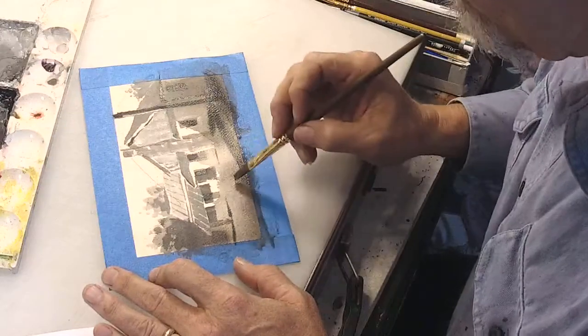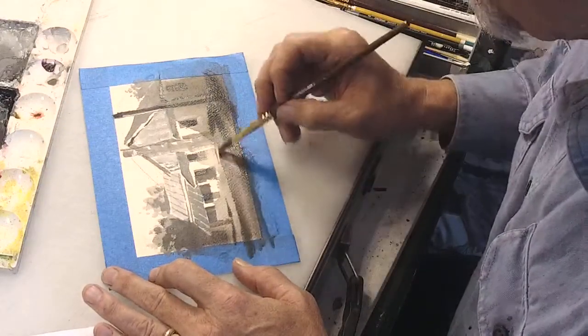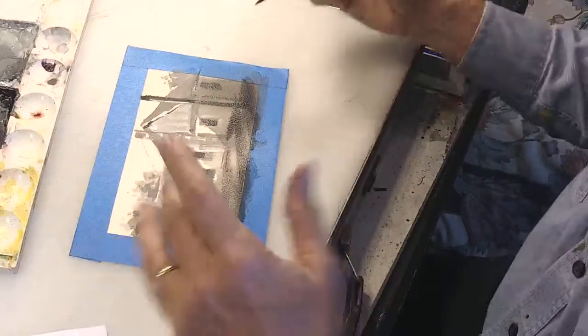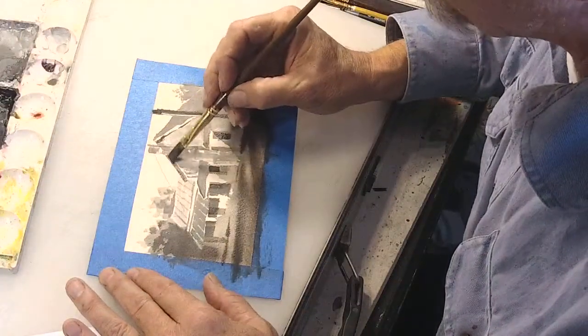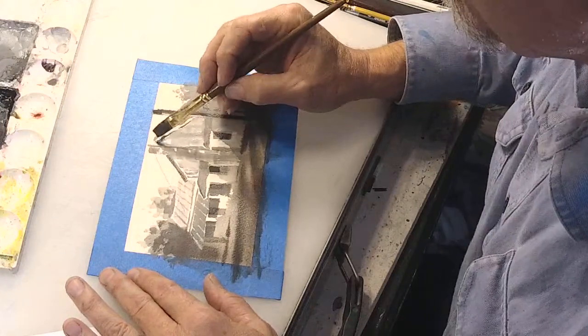It's faster to do it that way. Just cover the whole thing with whatever your basic local color is. And then it's done. Then you just come back and do darks on top of that. And then lights on top of that.